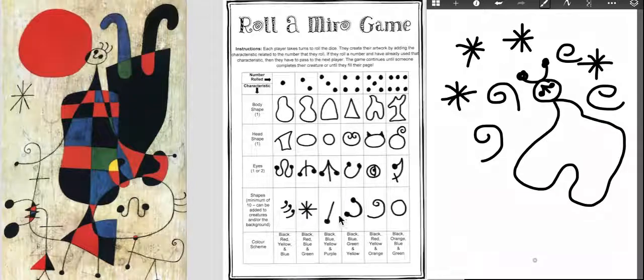So with the 3, I like the look of that. I think I'm going to make that my character's arm right here. And one more. And a 2. One more star in the sky.